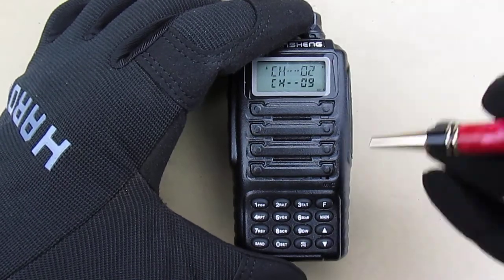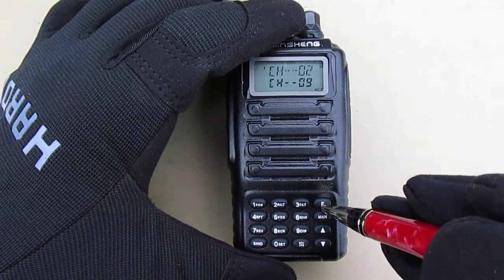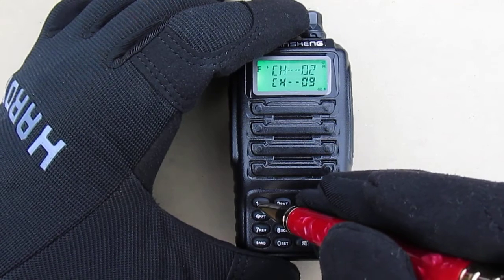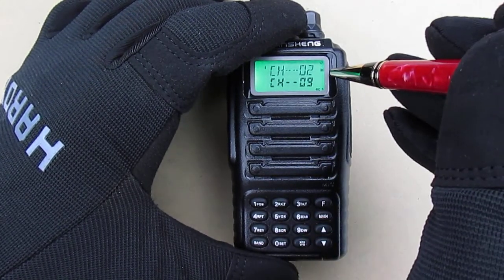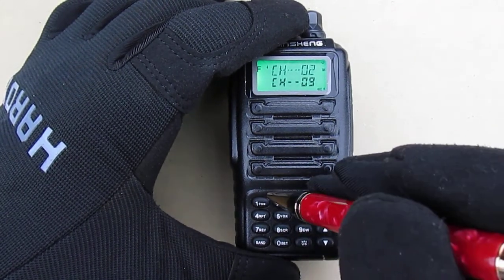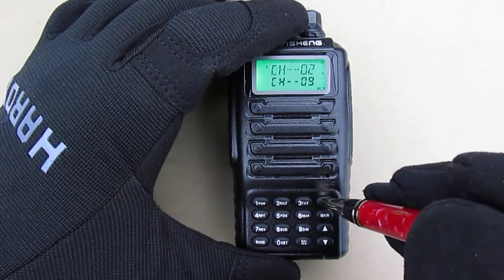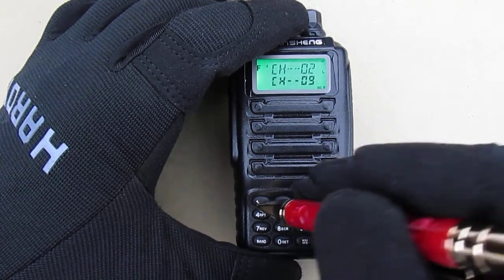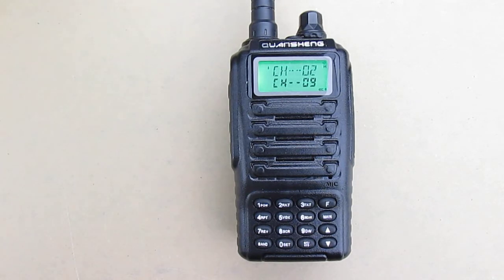But if it's not, the way to set that is to hit the F and the number 1, which is the power. You'll see it'll cycle to M. If it's in M, it'll cycle to L. And then one more time, we're back to high power. Once that's set, you shouldn't have to worry about it.